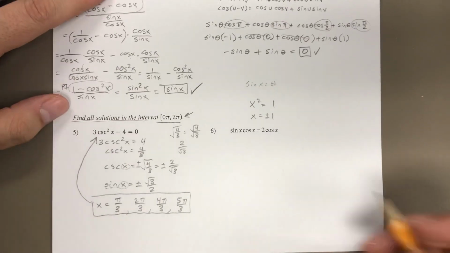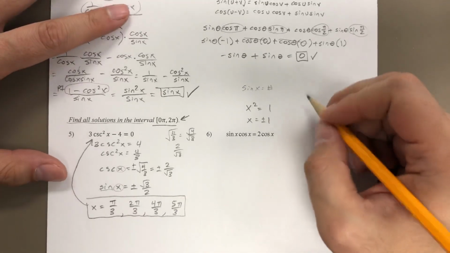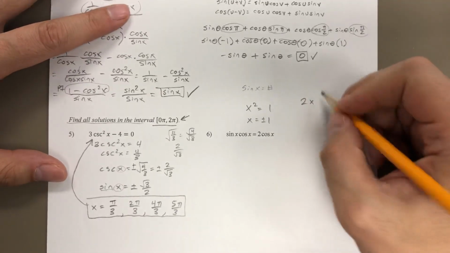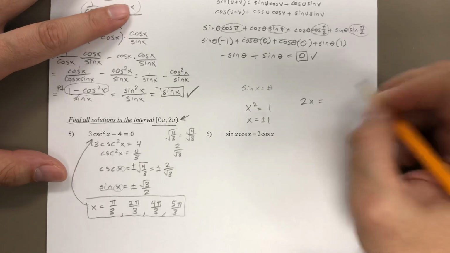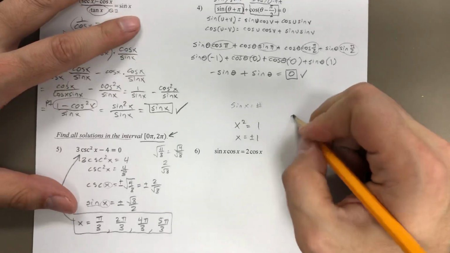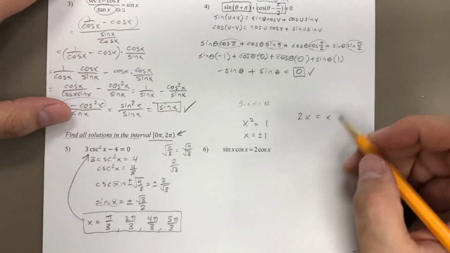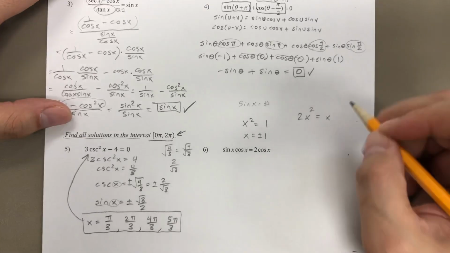All right, number 6. For number 6, this is real similar to if I were to have a problem like this, something like 2x squared equals x. What I would need to do in this case, 2x squared equals x.